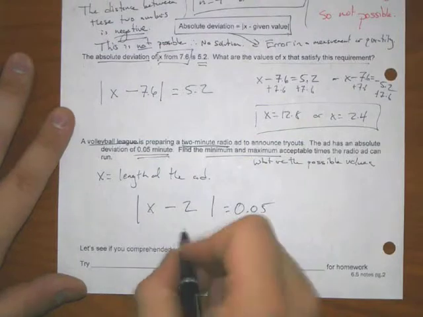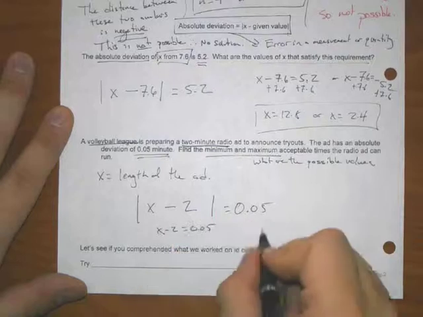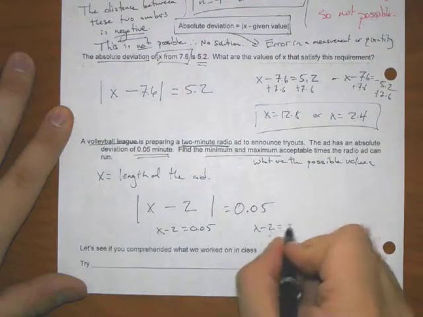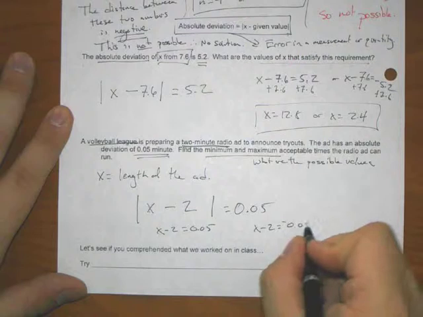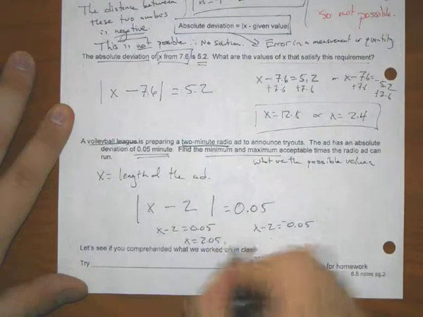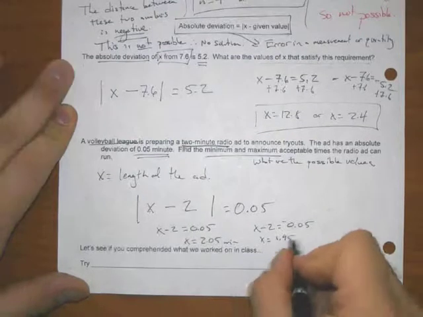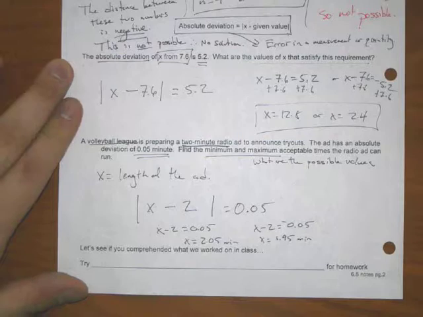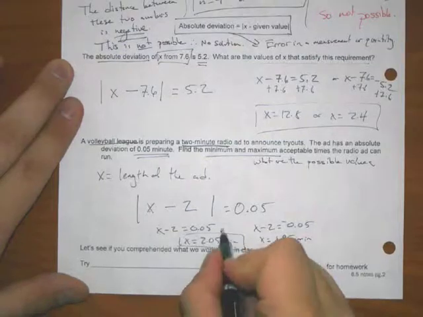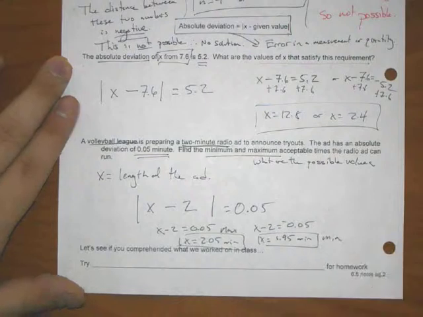So to find the max and minimum, I set up my two equations, what's inside, either positive or negative, and solve, and find that x could be either 2.05 minutes or x could be 1.95 minutes, with the biggest one being the maximum and the smallest one being the minimum.